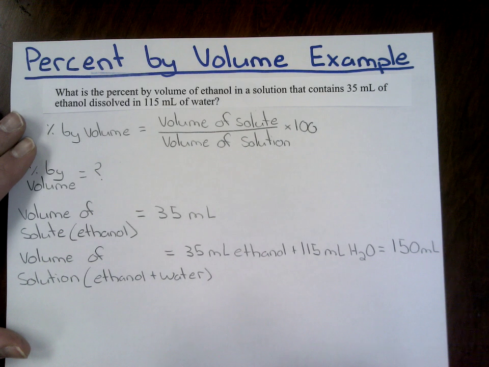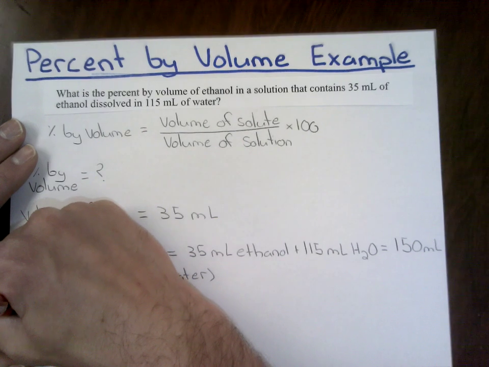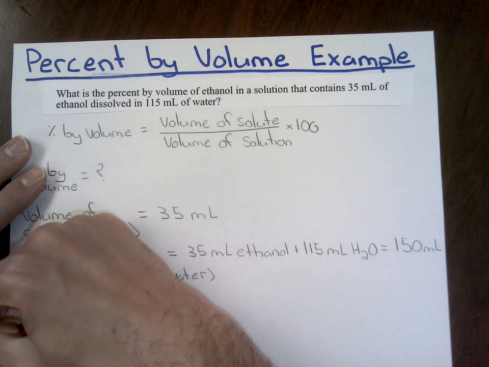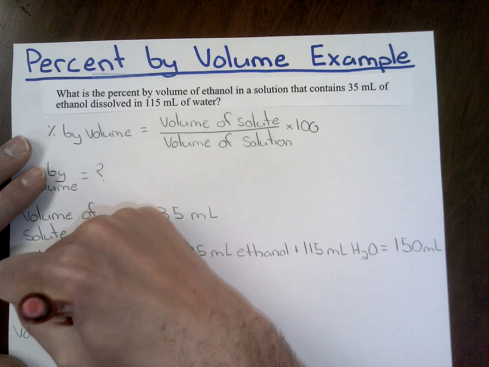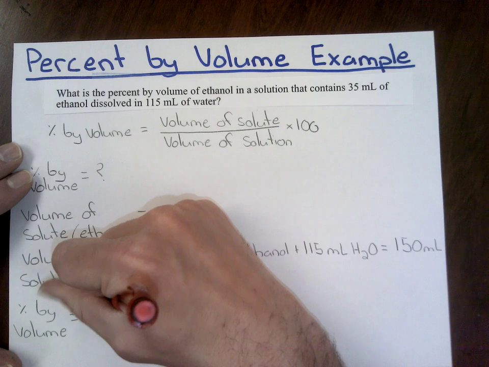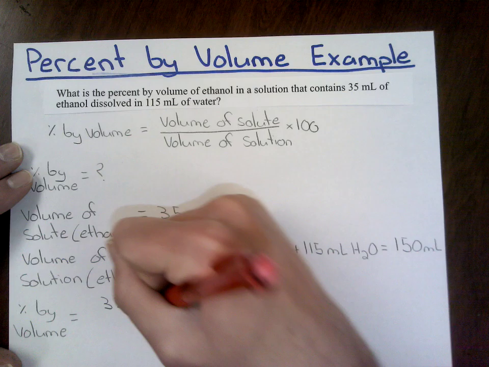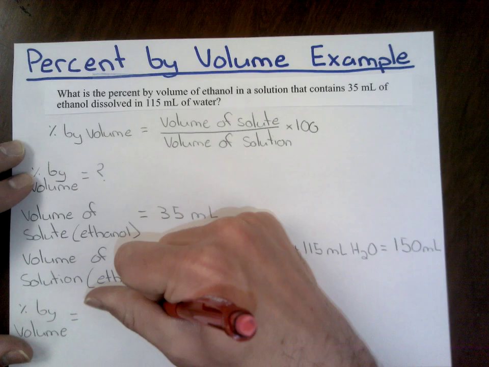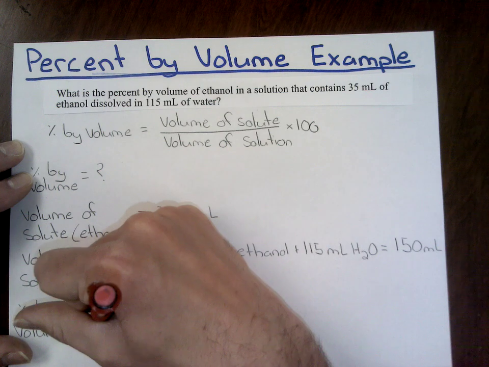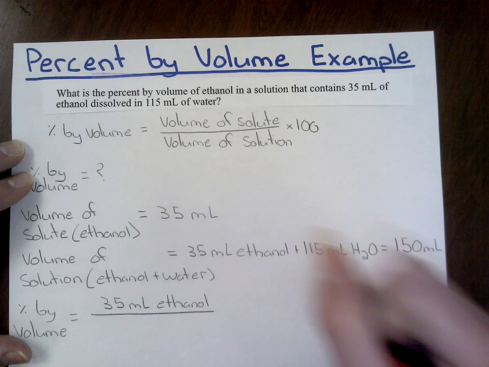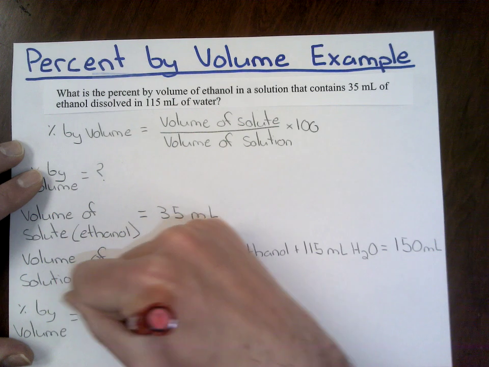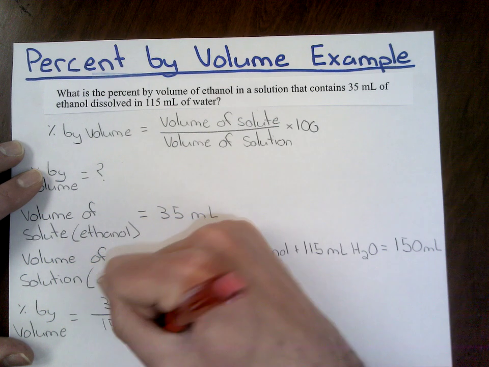So in this particular problem, we are going to have the percent by volume equal to the volume of our solute, which we just calculated to be 35 milliliters of ethanol. So 35 milliliters of ethanol divided by the total volume of the solution, which if we look closely here, the total volume of the solution is 150 milliliters.